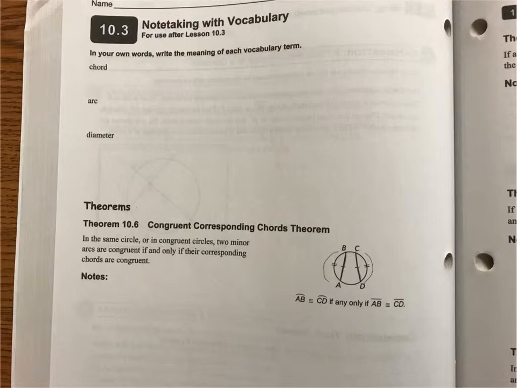Because they're not all going to be marked. One of them will be marked and one of them won't be. But you need to remember that theorem. Any questions on that? Okay, good. So we're going to start getting into lengths of things and being able to calculate this stuff. All right, let's go to the next.